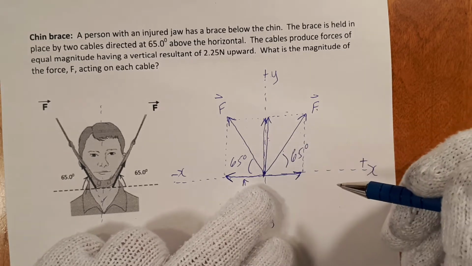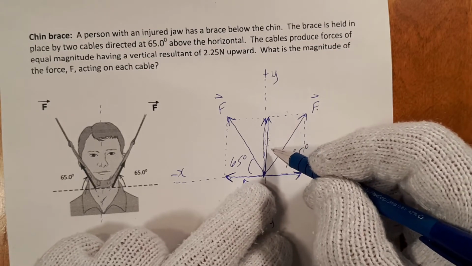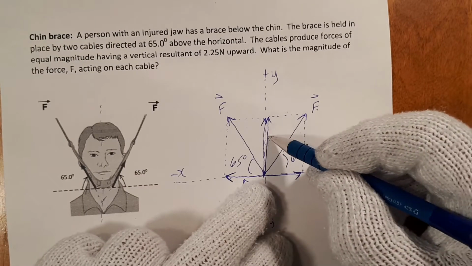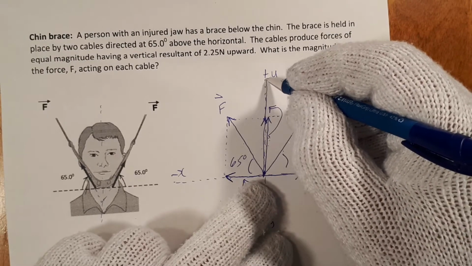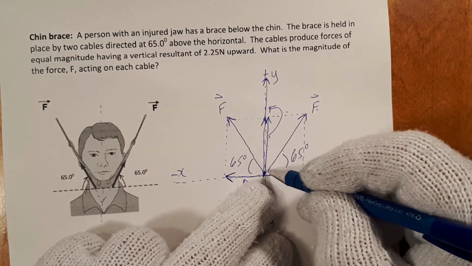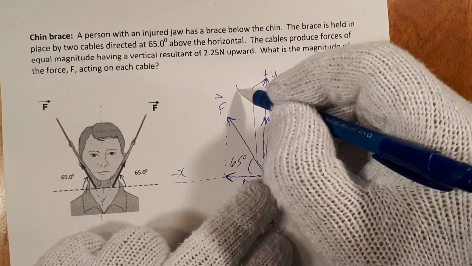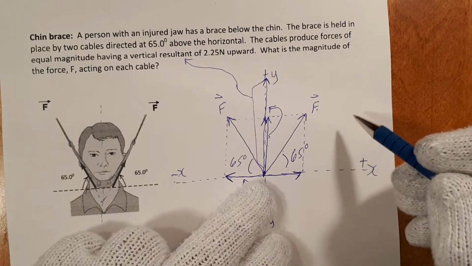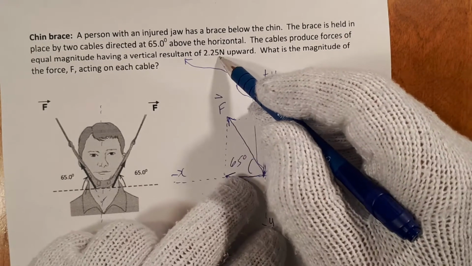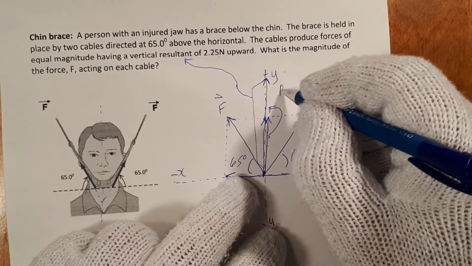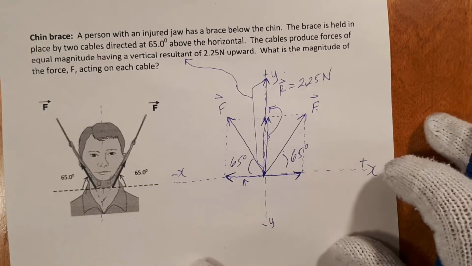And so this vector here has been resolved into its y component pictorially, and that one. These two vectors now can be added together, and to do that, we place them tip to tail. So I can take one vector, let's take this one, and move it on up, something like this. Now the total resultant vector, that's all of this, would be the resultant vector, which is right here. The total value of this resultant vector, or the two y components added together, needs to equal 2.25 newtons.